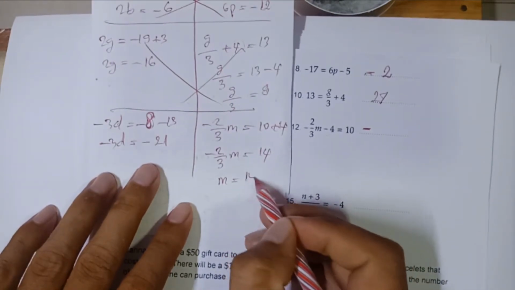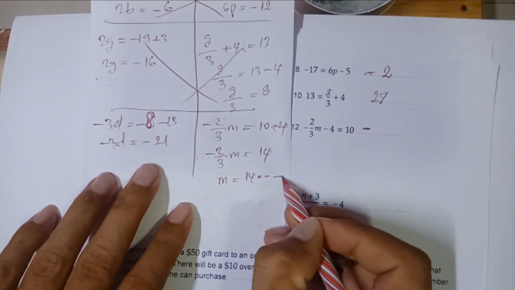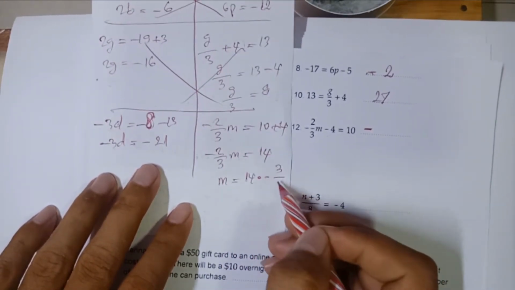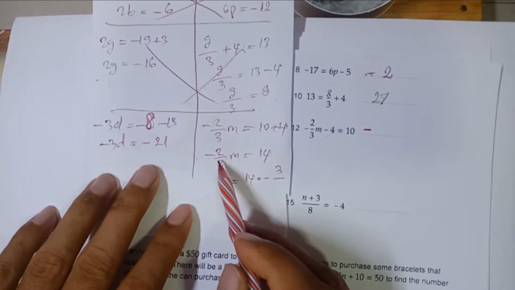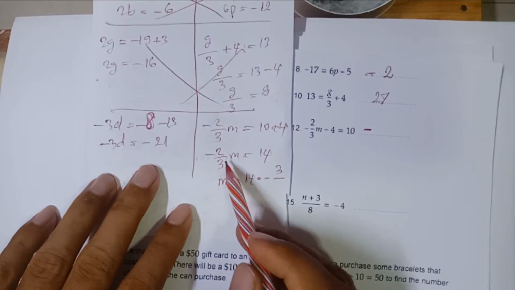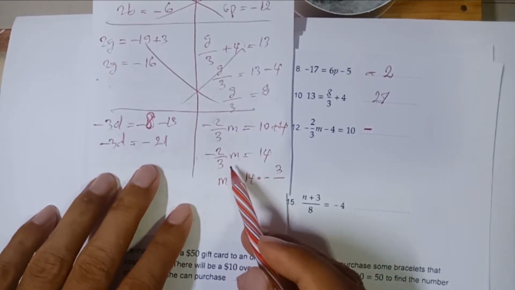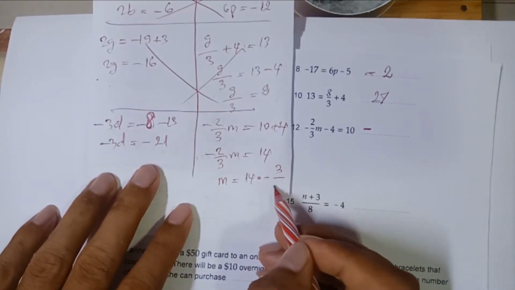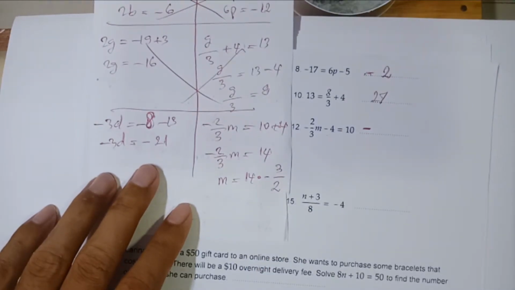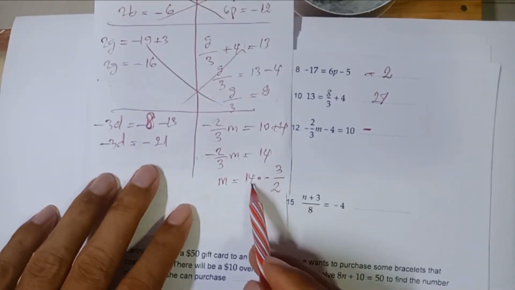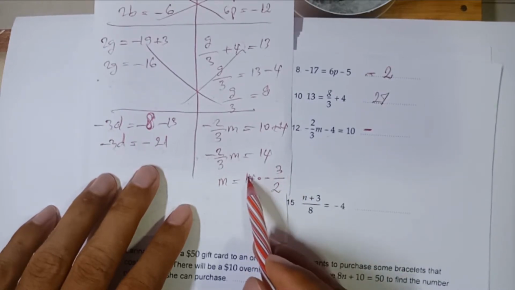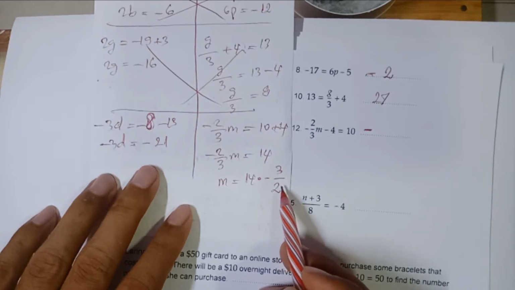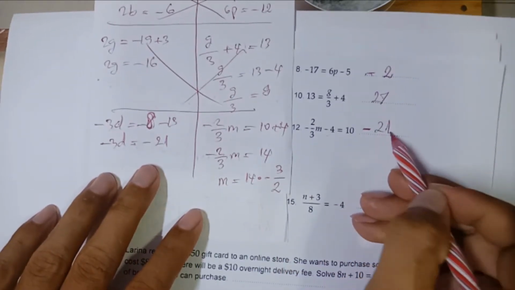So you have 14 multiplied by the negative of 3 over 2, the inverse of the coefficient, as we have learned in our previous lesson, chapter 2, lesson 1. So we will put 2 down here. So you have 14 multiplied by 3 divided by 2, or you can divide by 2 first. 14 divided by 2 is 7. 7 times 3 is 21.